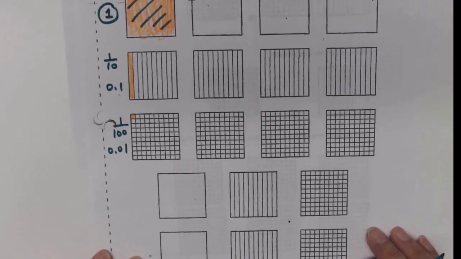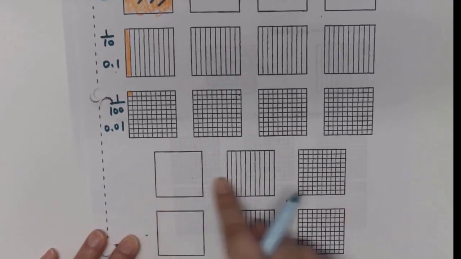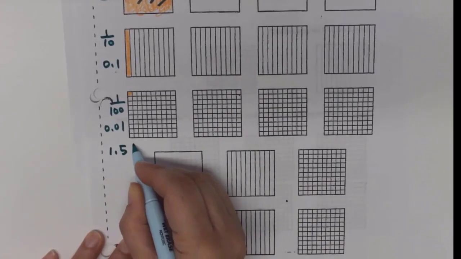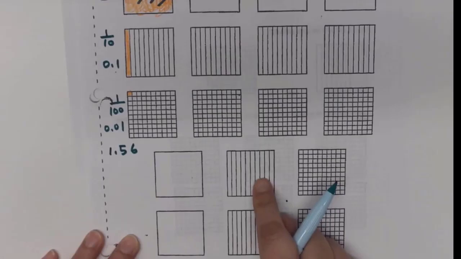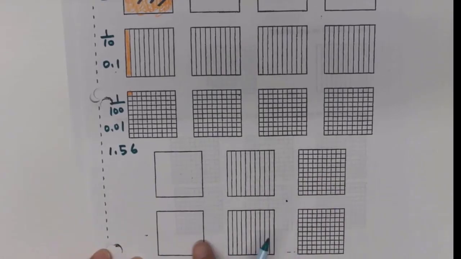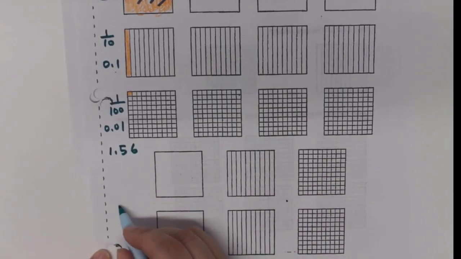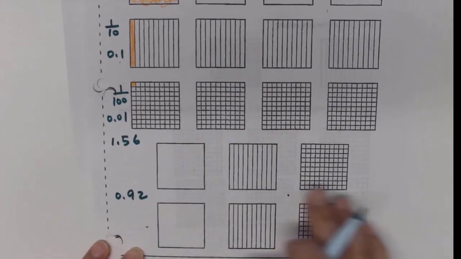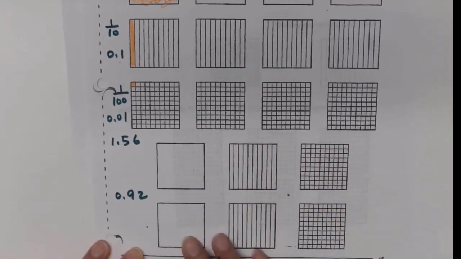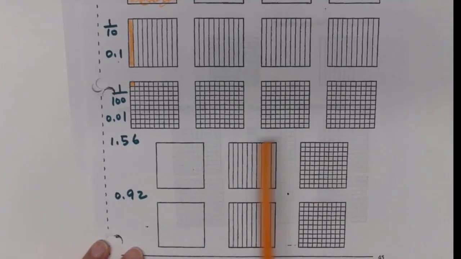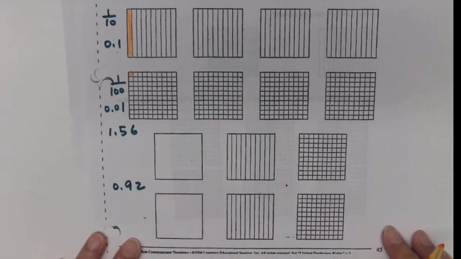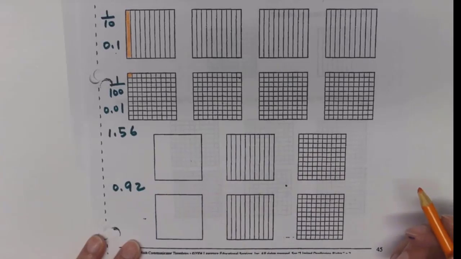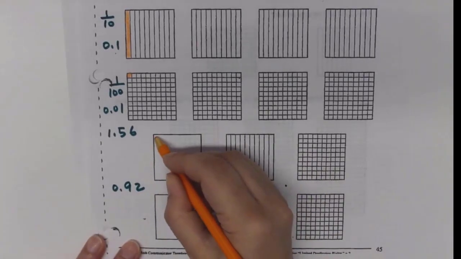After that, I want you to use this to represent 1.56, like 1, 5, and 6. And then in the second picture, I want you to shade in 0.92. So use all three of the ones and shade. Let's do the first one together and I'll let you do the second one. If I'm doing 1.56 here, then I need to shade in what? The whole flat, I heard.